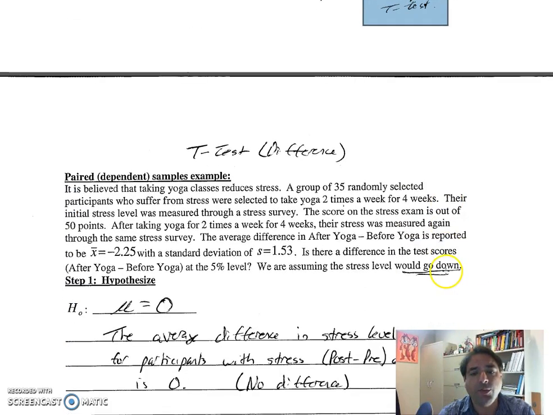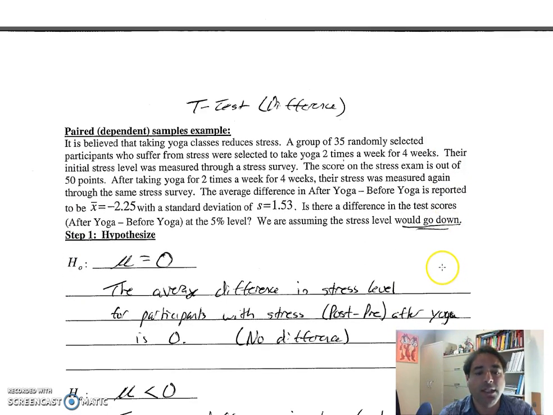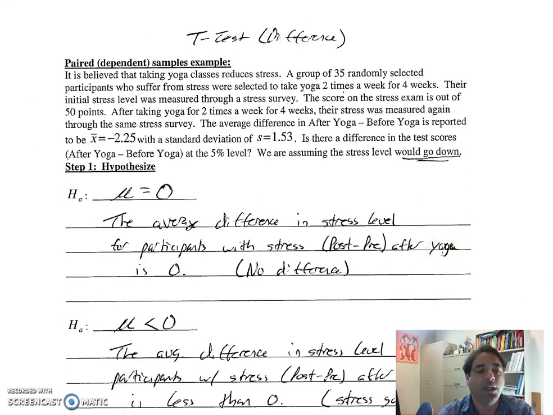Okay? So we're going to focus first on a t-test when there's a difference. It is believed that taking yoga classes reduces stress. A group of 35 randomly selected participants who suffer from stress were selected to take yoga 2 times a week for 4 weeks. Their initial stress level was measured through a stress survey. The score on the stress exam was out of 50 points. After taking yoga 2 times a week for 4 weeks, their stress was measured again through the same stress survey.